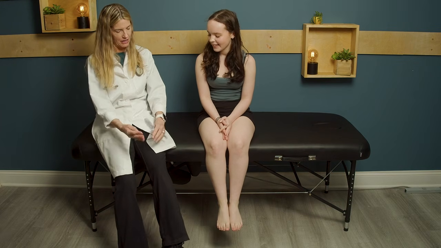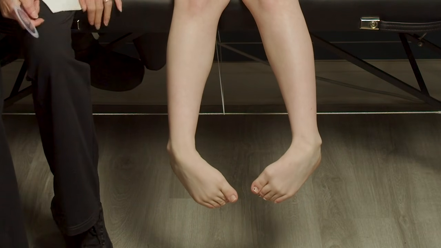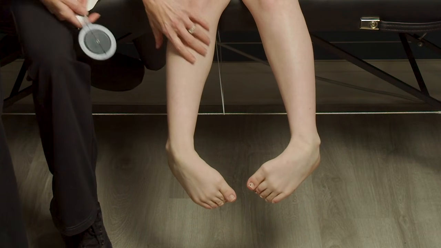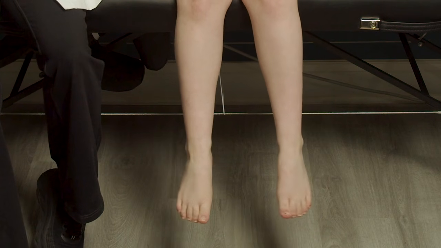What about inversion, where your ankles go? Yep, in like that. Okay, can you do the other one too? So yeah, you can see that is definitely much more range than normal. And eversion, yep, definitely much more than you would normally expect to see.